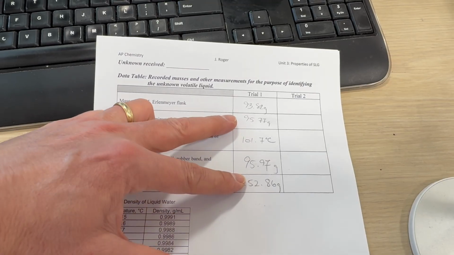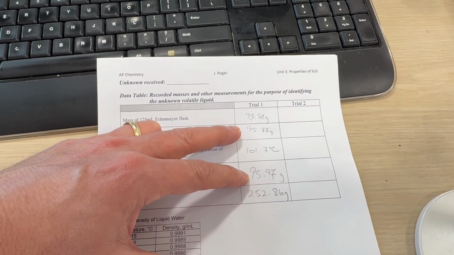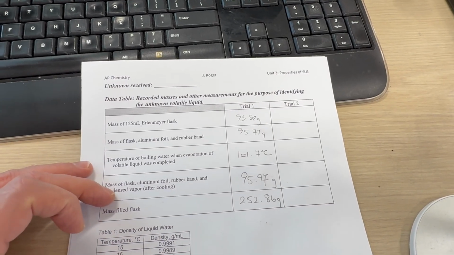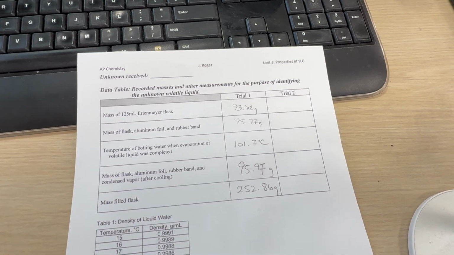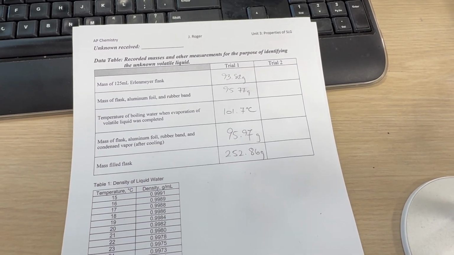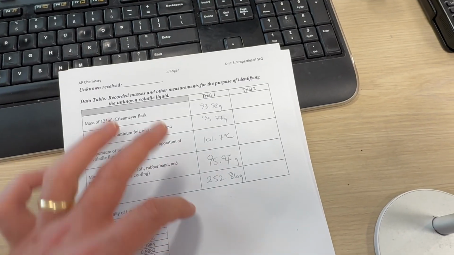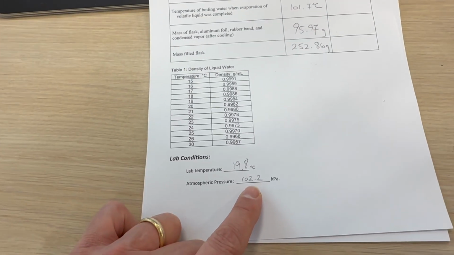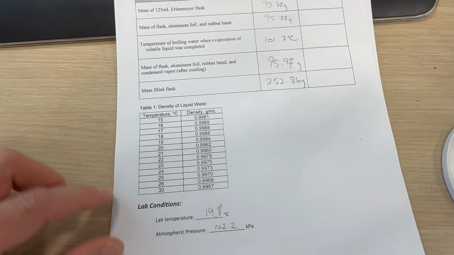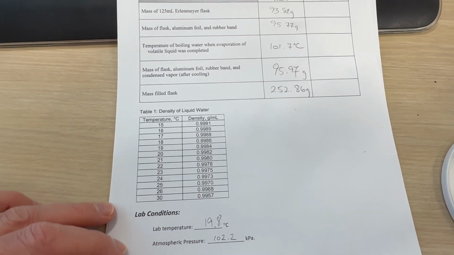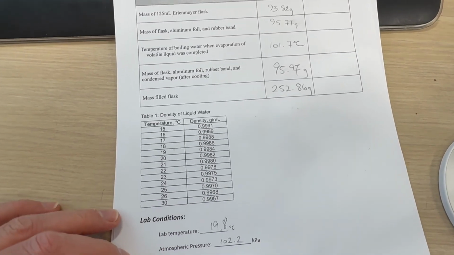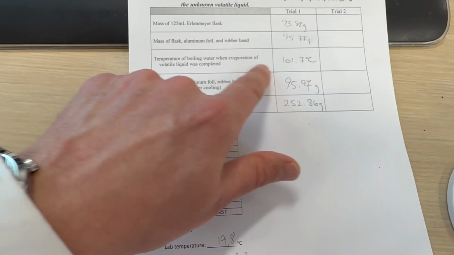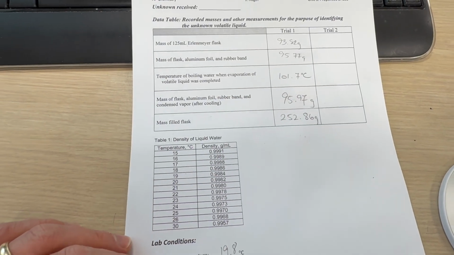And so these two masses here will allow us to calculate the mass of the vapor, which of course is the mass of the gas that was in the flask, using the ideal gas law. We will have the volume of the container, the volume of the gas. We have the mass, the atmospheric pressure in the lab today is 102.2 kilopascal, and the temperature of the boiling water also at 101.7 degrees.